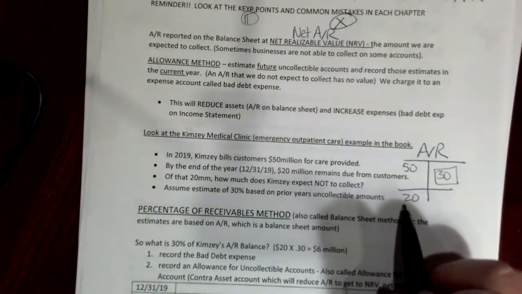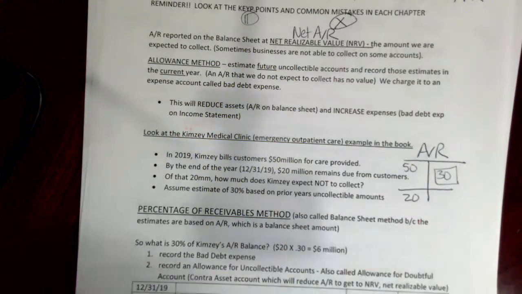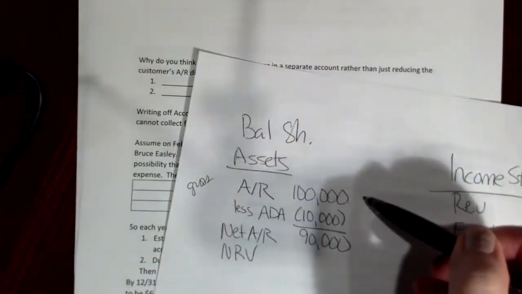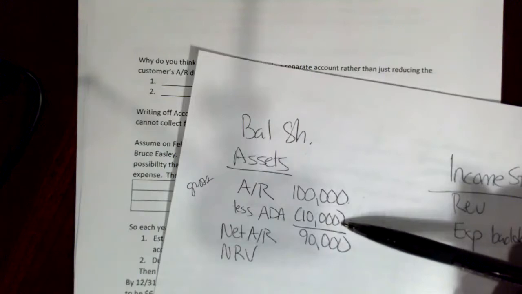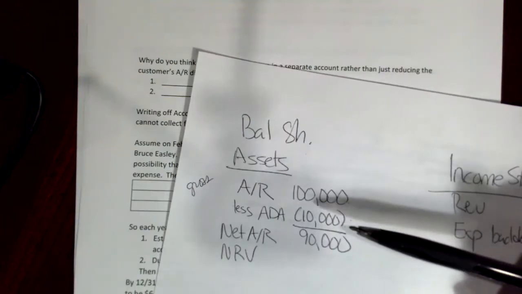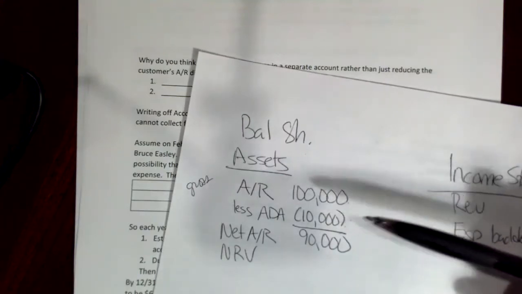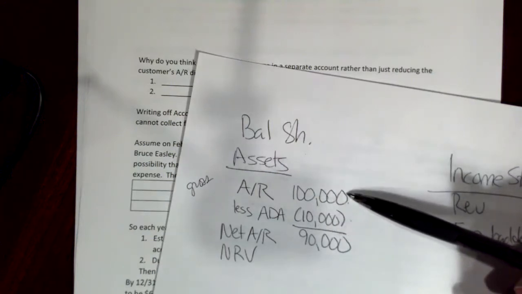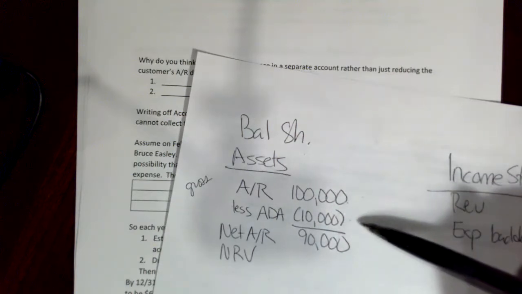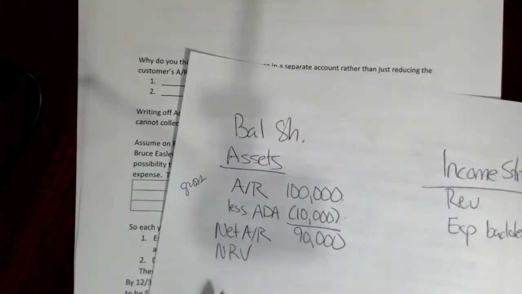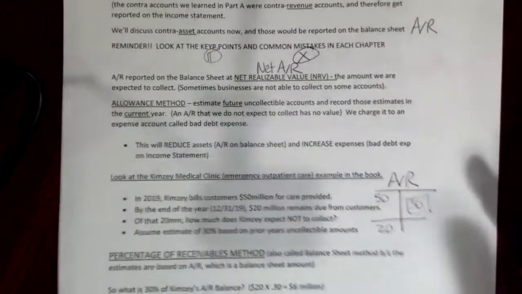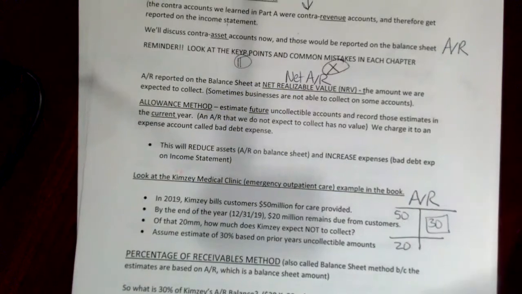Kimsey's ready to create a balance sheet. They need to put AR on their balance sheet of $20 million, like we did here. But now Kimsey has to make an estimate to tell its stakeholders, and that could be stockholders, investors, creditors, whatever, to tell them, oh yeah, I know people still owe us 20 million, but historically we don't collect all 20 million of that. Historically, we don't collect this much of it. So our net AR, or what we really think we're going to be getting, is something less than that. How much less? Well, we're going to look at a couple different ways to figure that out.